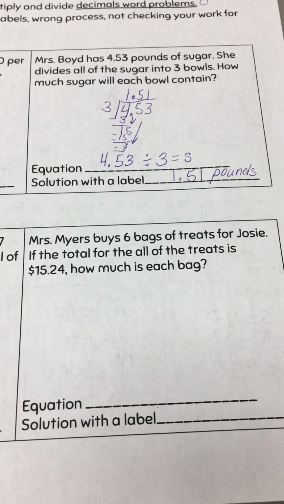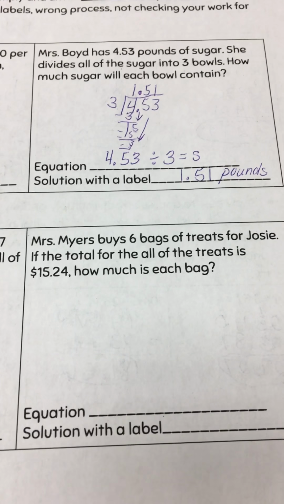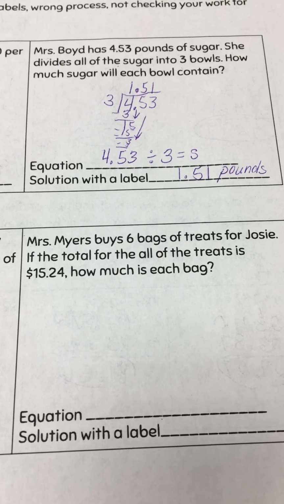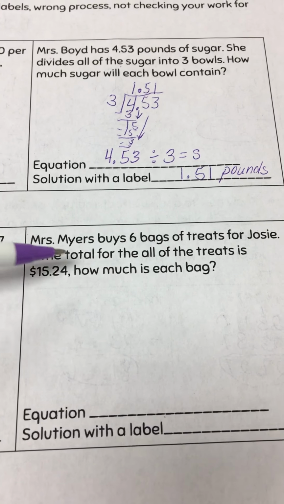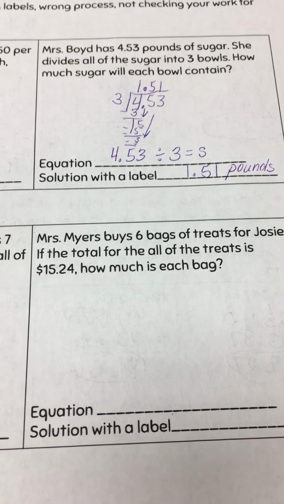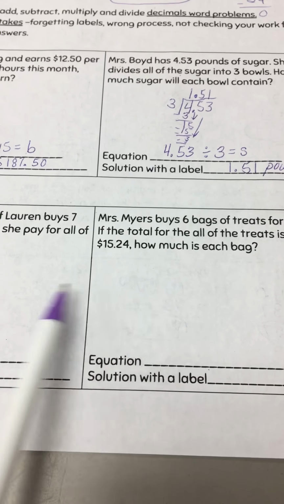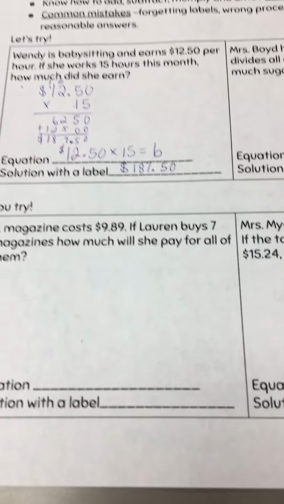If the total for all of the treats is $15.24, how much would each bag cost? So she buys 6 bags and pays this much. How much would it be for just 1 bag? So think about what you might do for that, okay? When you are finished with these 2 problems, come find me and I will give you the answer key. All right, good luck.